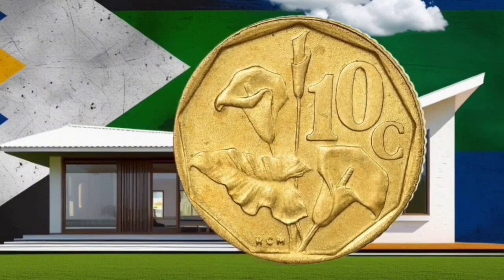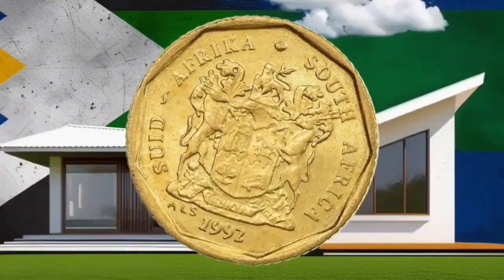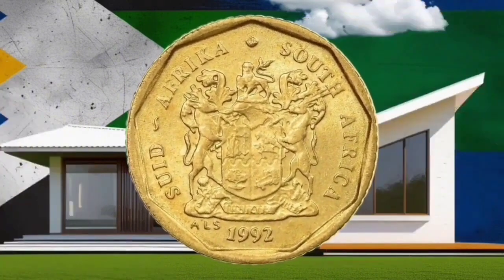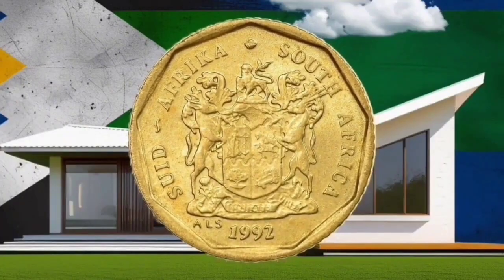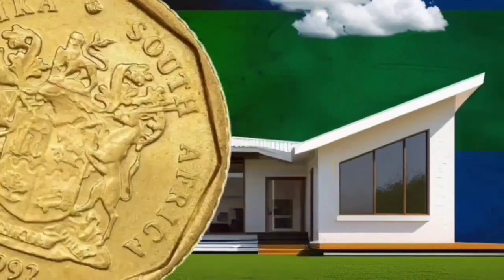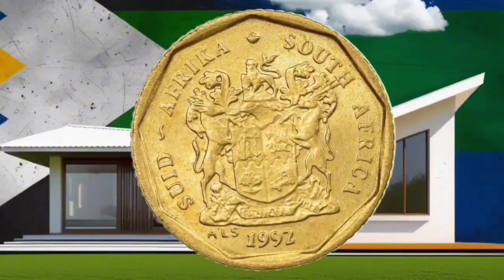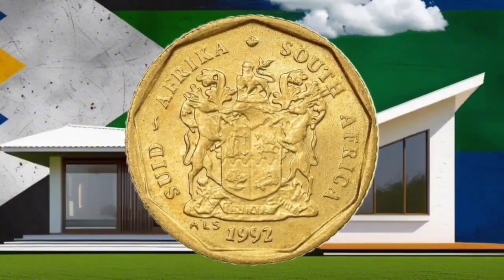The reverse of the coin is beautifully designed with a detailed image of an arum lily, an elegant flower native to southern Africa. This floral depiction is not just decorative but represents growth, beauty, and national pride, a recurring theme in South African coin designs of the era.